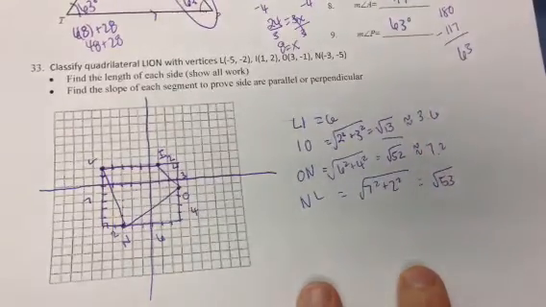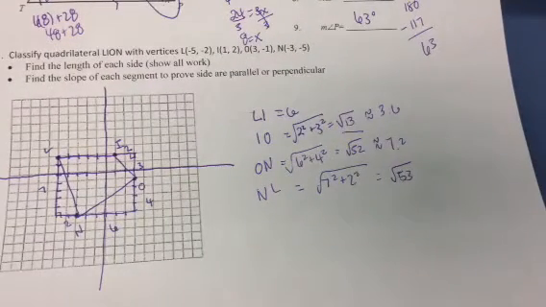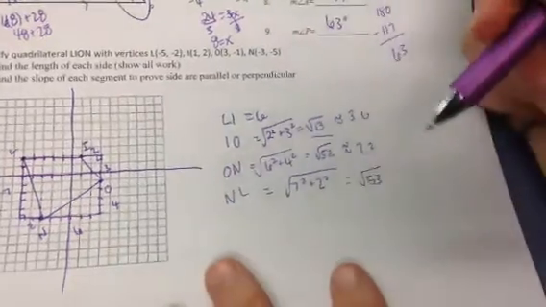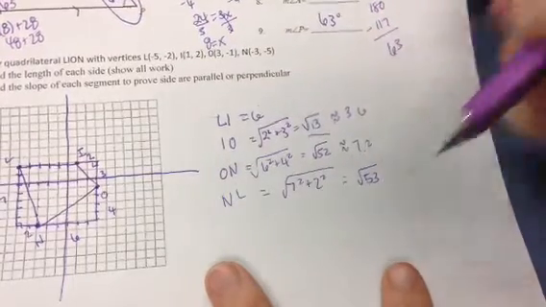All right, so we're asked to classify this quadrilateral. What we know right now about it is that it's not any type of parallelogram, because in parallelograms, we have to have at least 2 pair of congruent sides, and then for a rhombus or square, all 4. And these are all different side lengths.